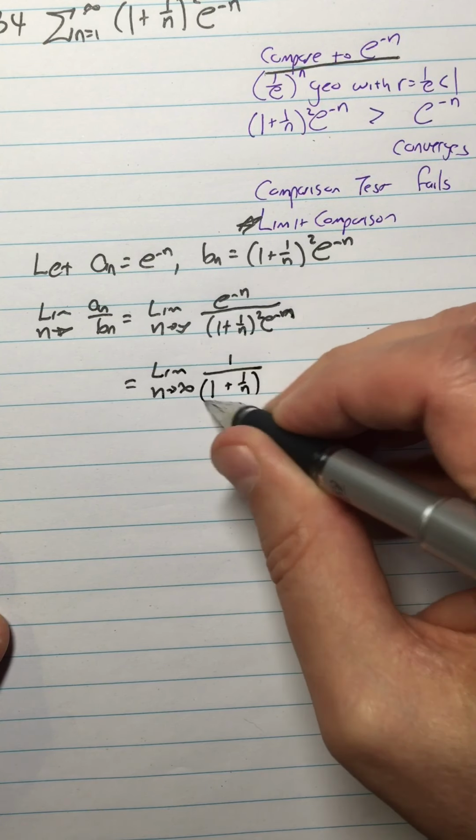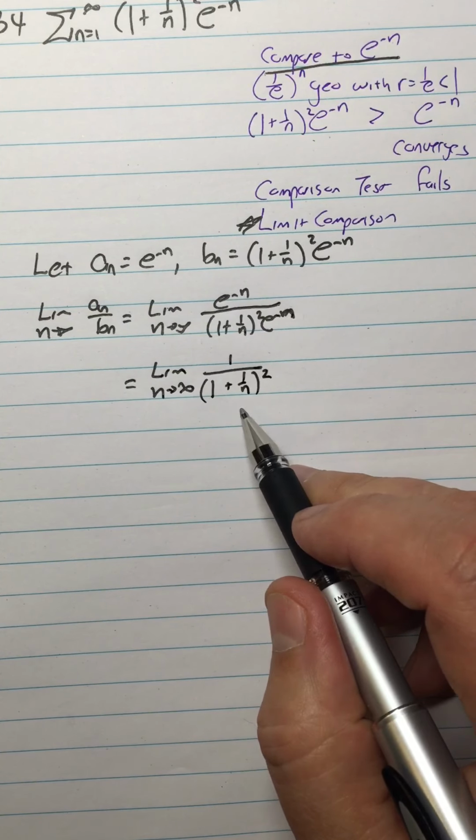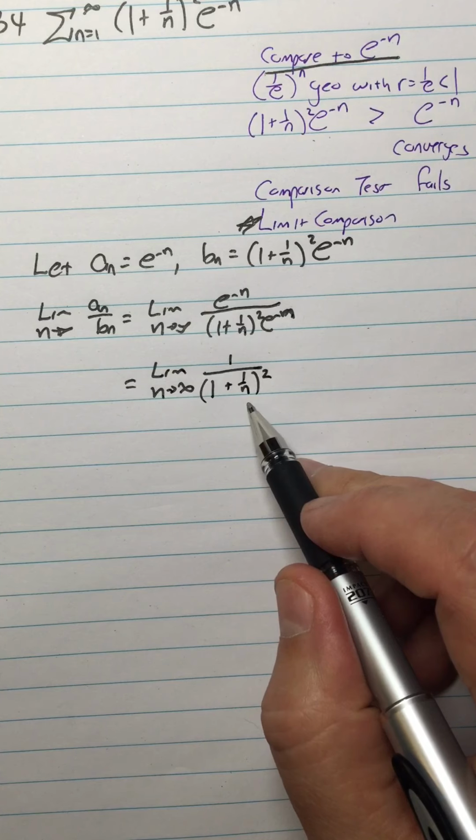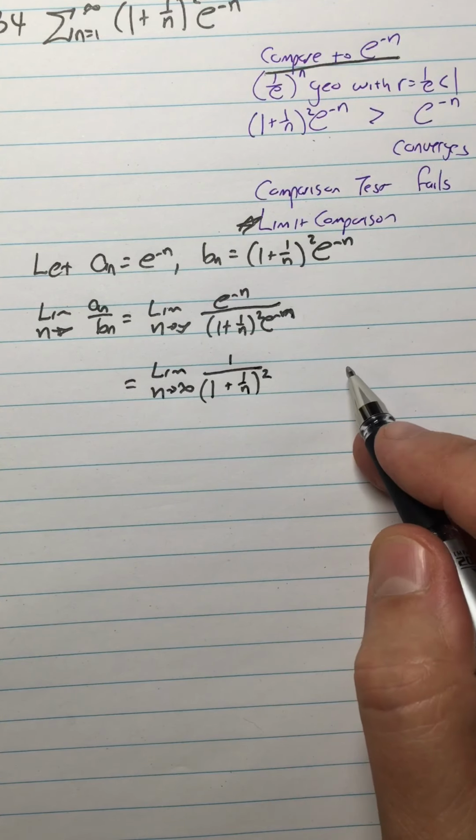1 plus 1 over n squared. Now, I can probably justify just going from right here and saying, okay, the 1 over n is going to approach 0, 1 squared is 1, it's 1 over 1, the limit is 1. I can just say that.